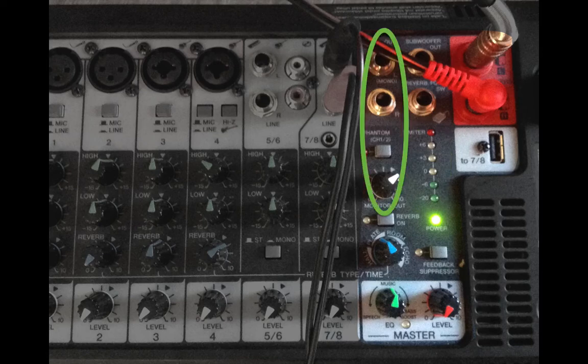And finally, what we have here is the monitor output. And that includes headphones, for example, and setting up a track. And you have a monitor out volume, which is the white dial situated at the bottom there.